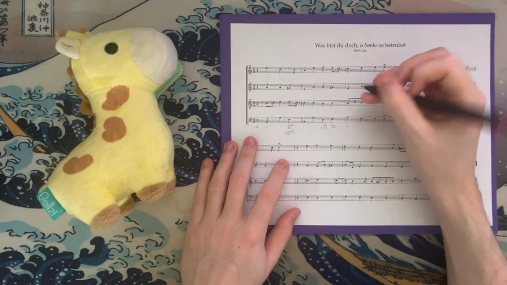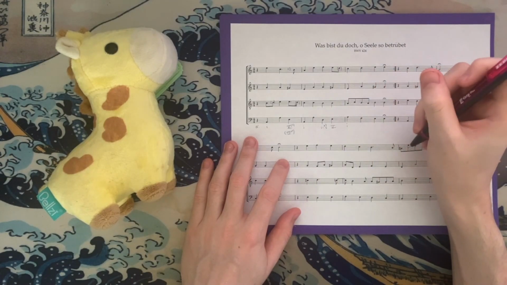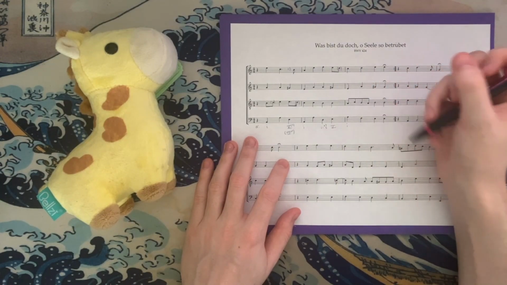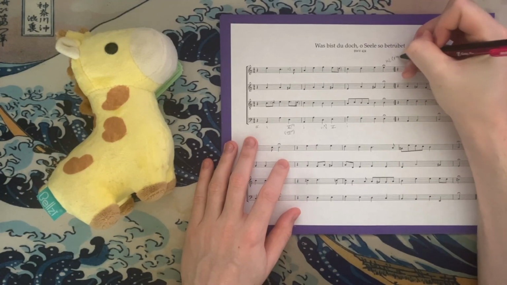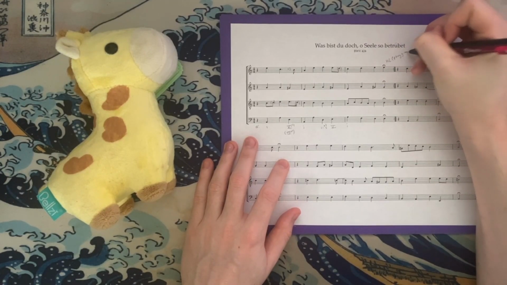Very typical progression in Bach. C is a chord tone, so we don't have to mark it. And then we get ready for a half cadence here at the end of the chorale. More specifically, it is a Phrygian half cadence.